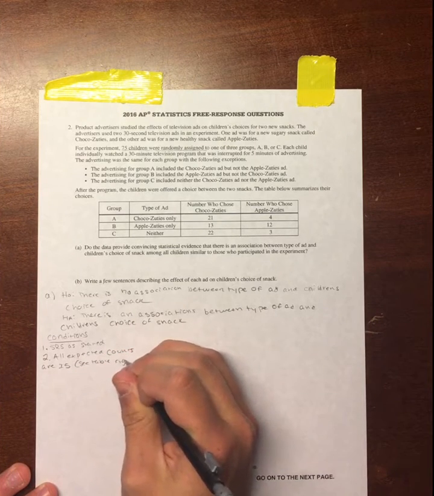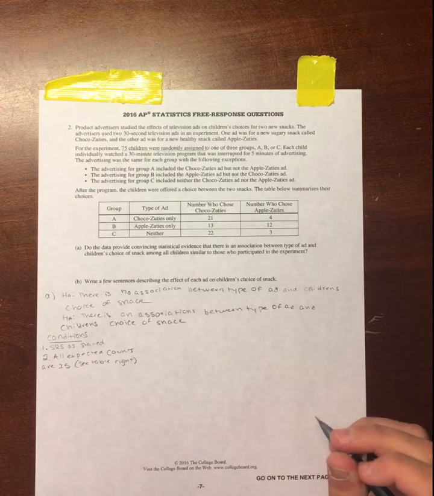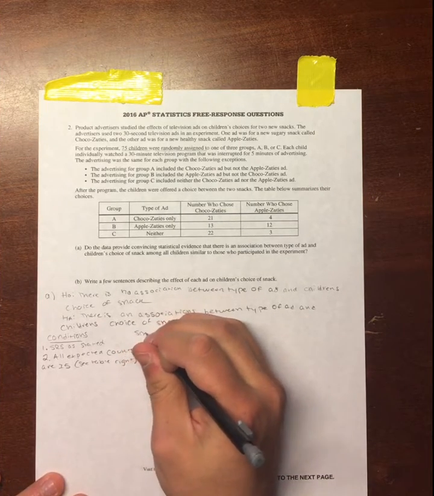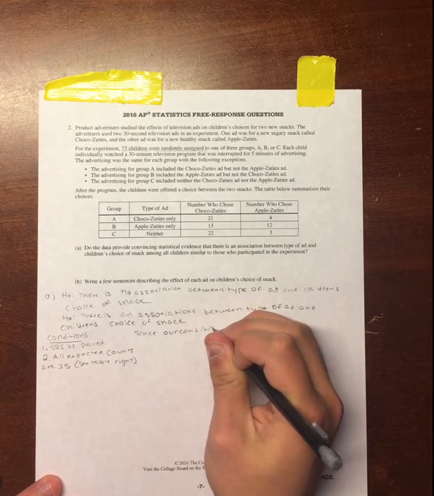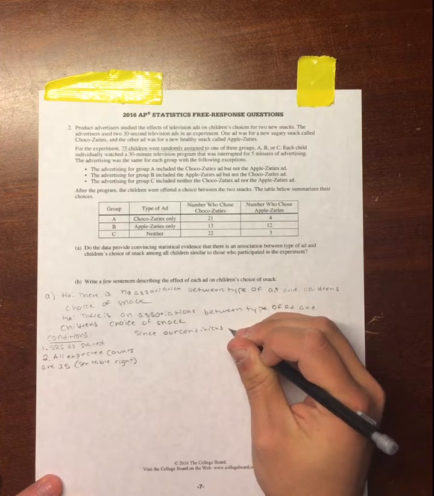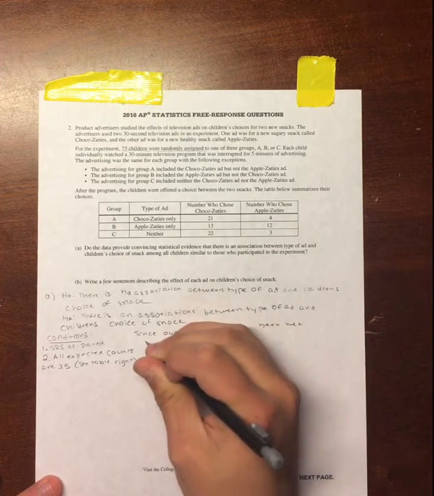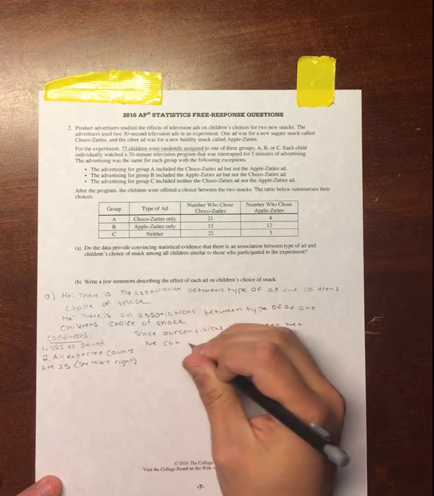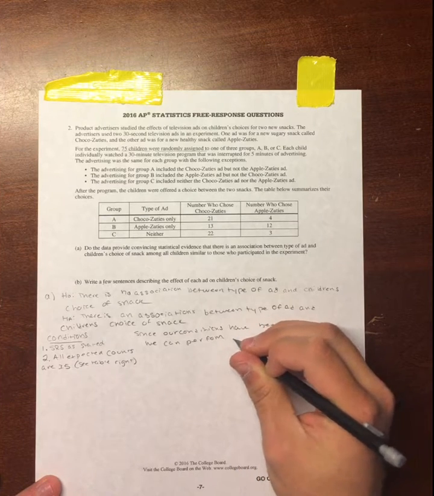And then we create a table with the expected counts. And then we make a statement that since our conditions have been met, we can perform a chi-squared test of independence.